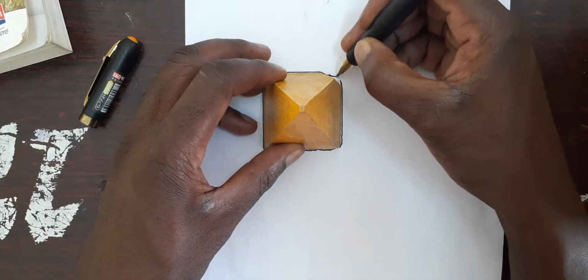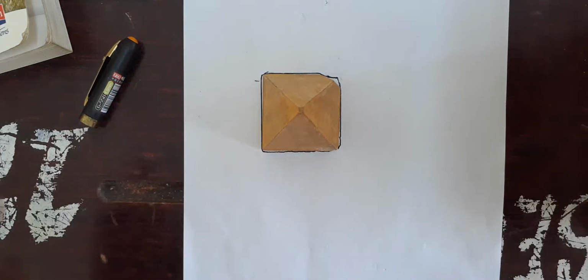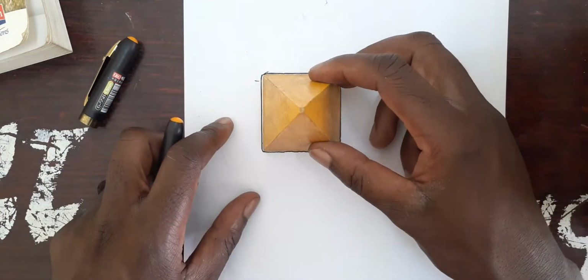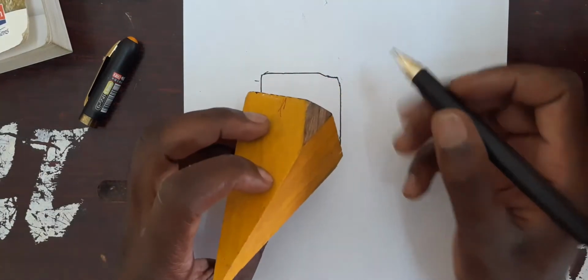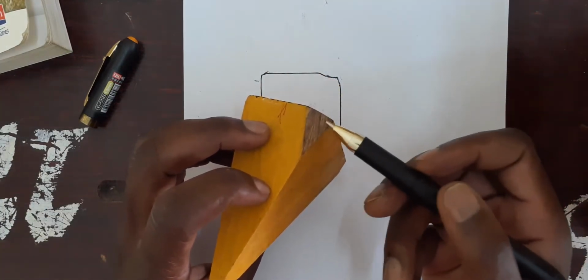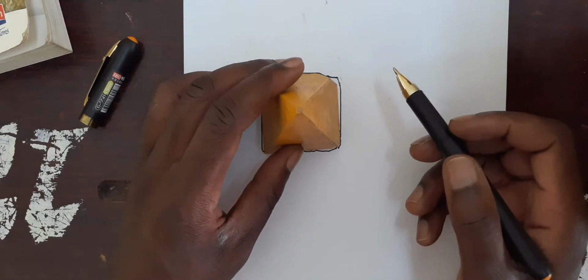Now, this is the original. Take for instance this part which was broken, so we are going to use this as the guide.